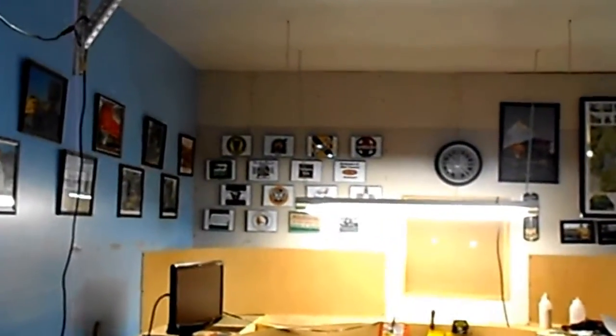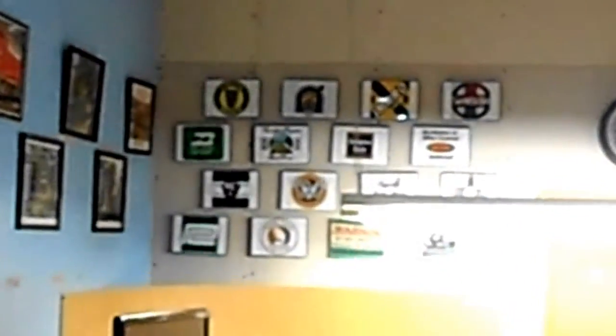I added all kinds of train pictures to the layout room to give it more of a train feel in here all the way around. You guys might recognize some of your railroad logos up there.